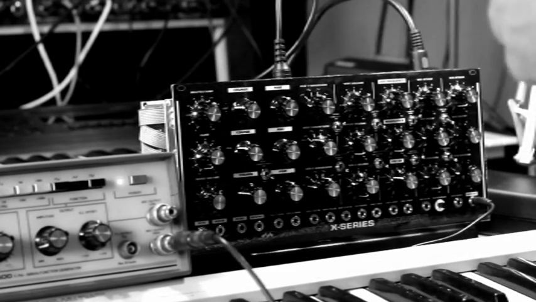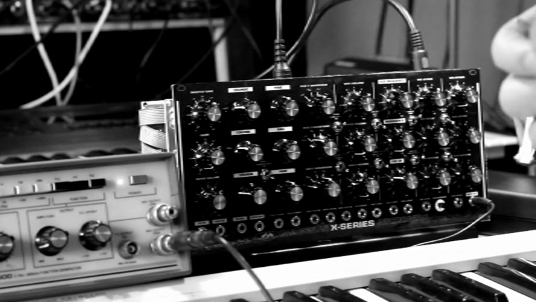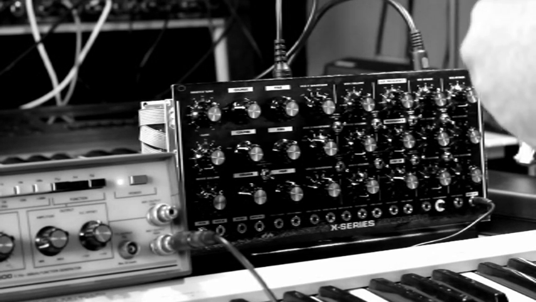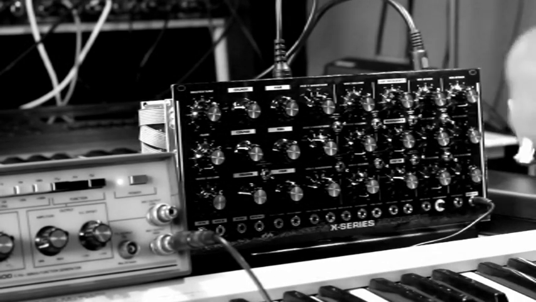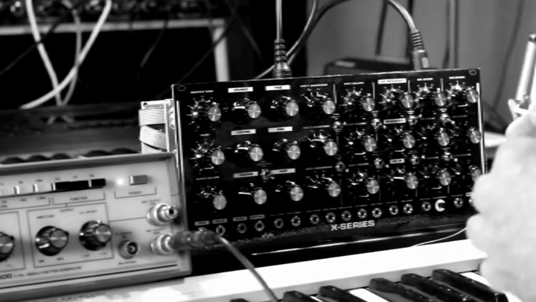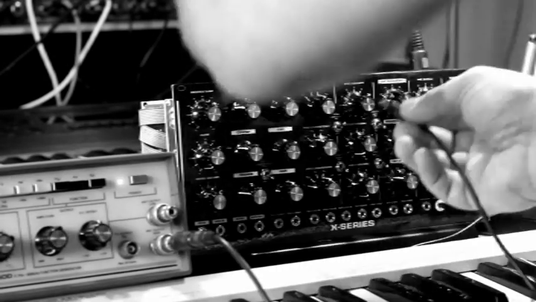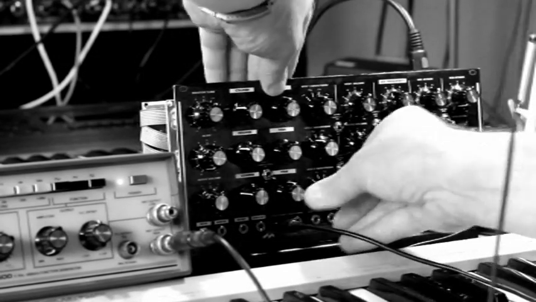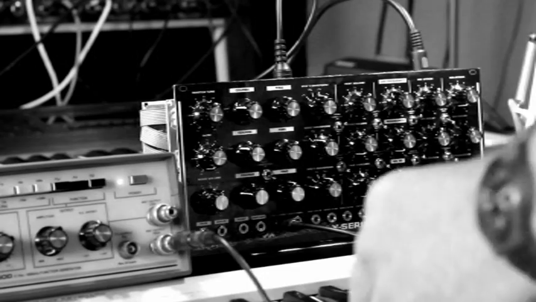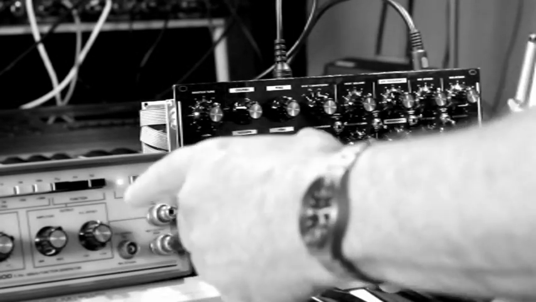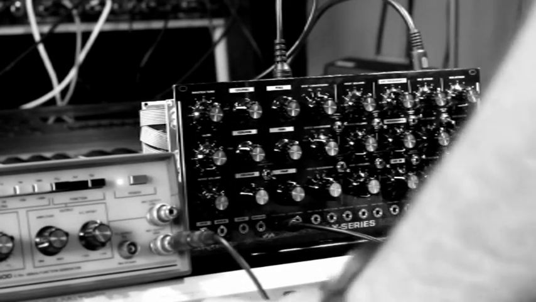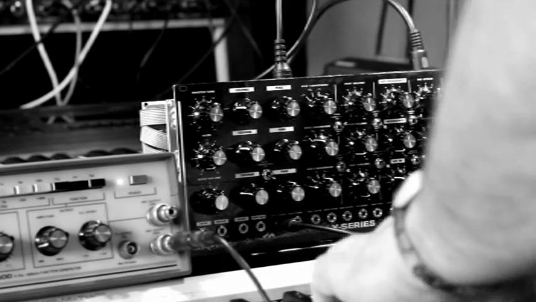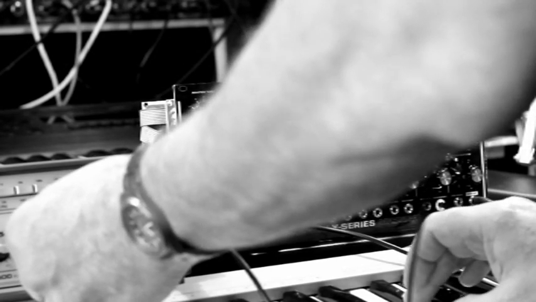Next, I want to show what the pulse width modulation input does. We'll just focus on oscillator 1. So that's your square wave on oscillator 1. And now I'm going to plug in this waveform generator into it there. Here's your square. We're going to modulate the pulse width with the triangle waveform here. Really thickens things up.